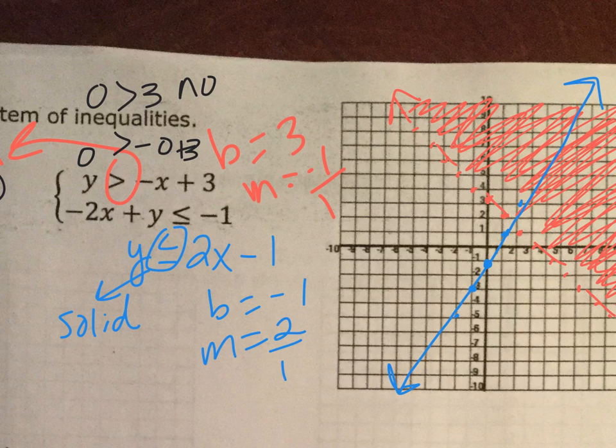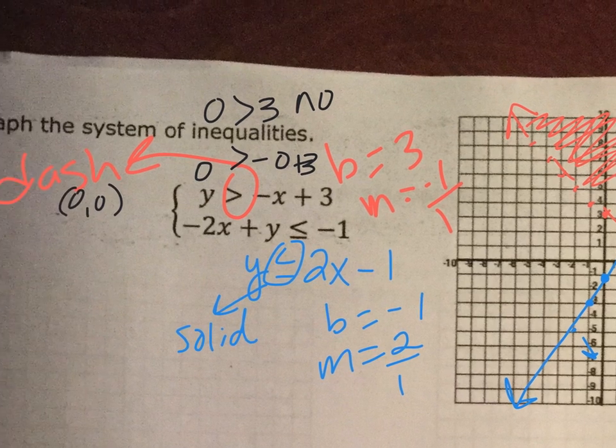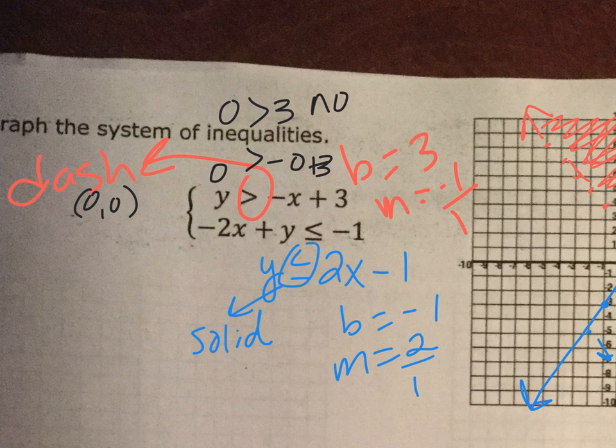Okay, now above or below? Well, it's less than, so I would think below here. But let's test 0, 0. Again, that's not part of the line. That's clearly on one side of the line. So let's test it and see. So we're going to test 0, 0 in this one as well.